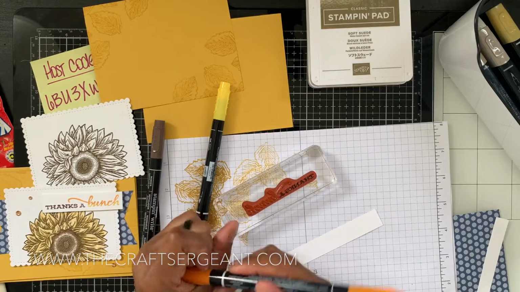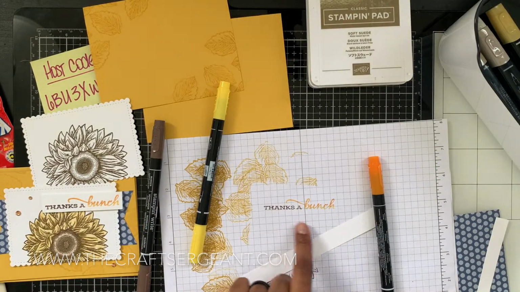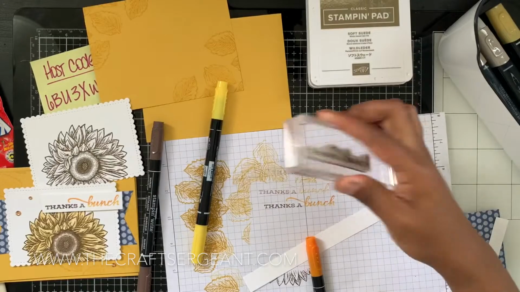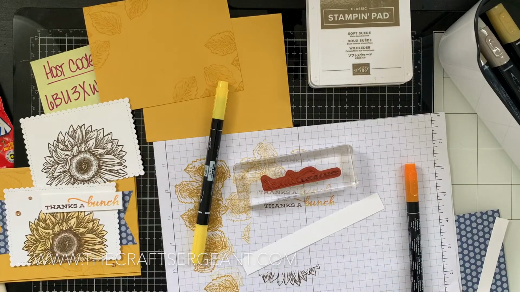All right, and I'm going to show you guys what it looks like when I stamp it down. You see that? It creates this really cool look. Like, I love it. All right. So that's the effect we're going with. Okay. All right, so now we're going to do this for real. For realsies this time.